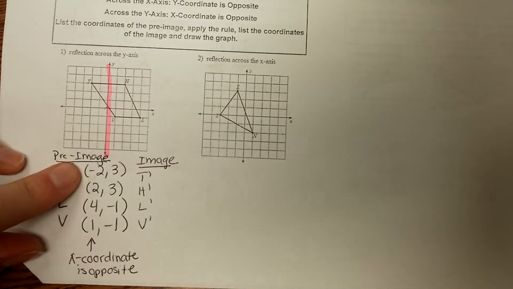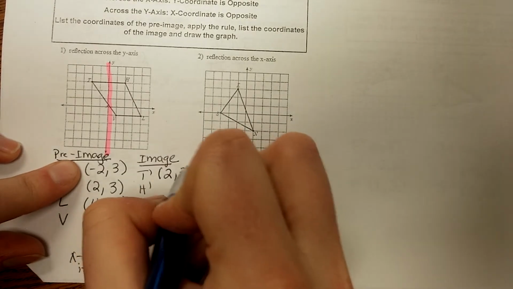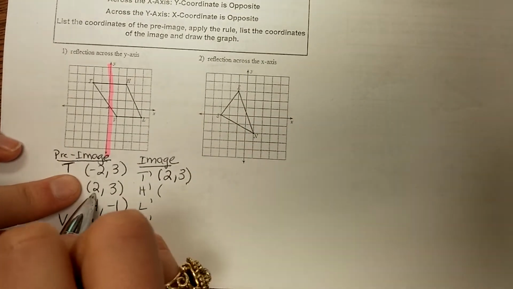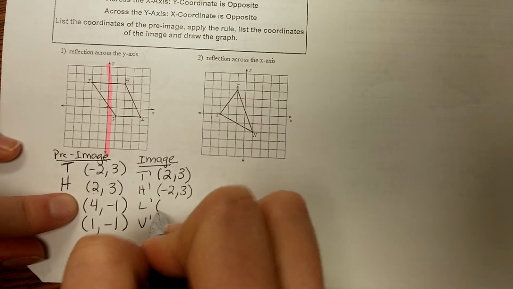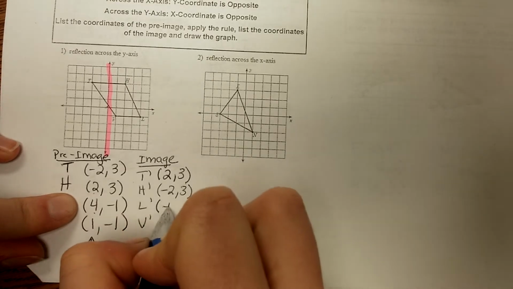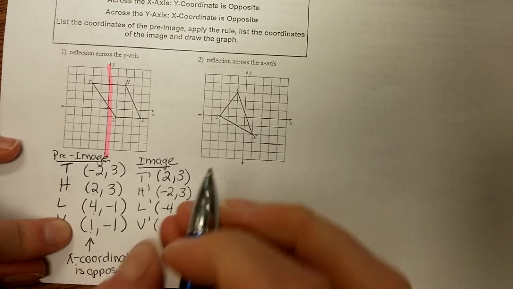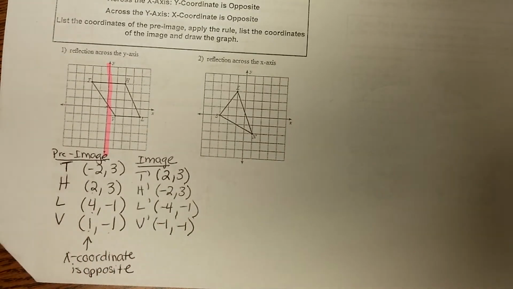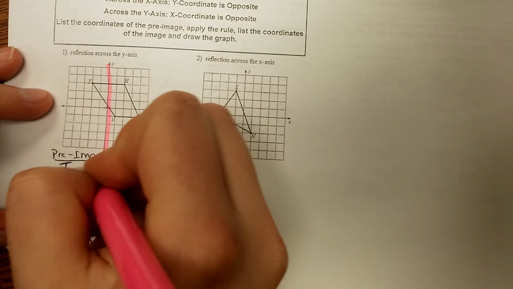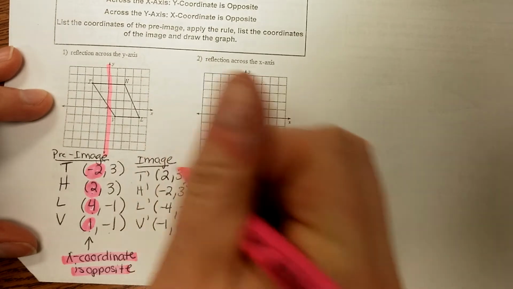So I'm taking all of these x-coordinates and making them opposite. The opposite of -2 is +2, and my y-coordinate stays the same, 3. H prime, opposite of +2 is -2, y-coordinate stays the same. L prime, opposite of 4 is -4, y-coordinate stays the same. And for V prime, the opposite of 1 is -1, and -1 for the y-coordinate stays the same. So again, I'm taking the opposite of the x-coordinates. All the y-coordinates stay exactly the same. These are the ones that are changing.